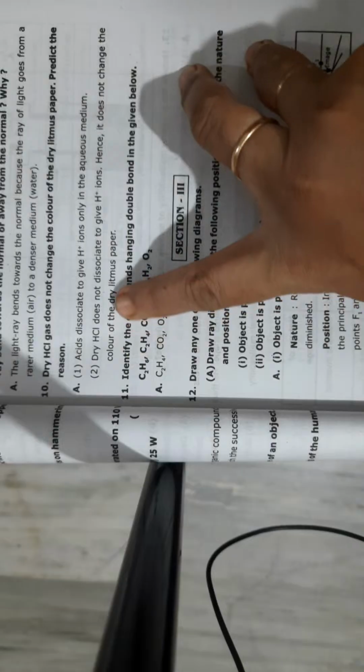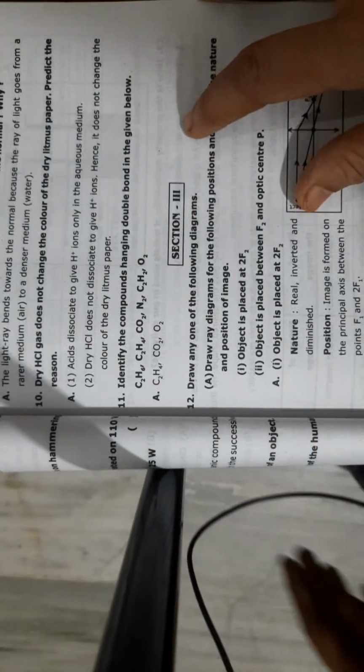Now the next question: dry HCl gas does not change the color of dry litmus paper. This is also a very important question, and we get it very often. Here HCl dissociates to give H+ ion only in aqueous solution, where H+ combines with water to give hydronium ion. Dry HCl does not dissociate to give H+ ion, hence it does not change the color of the dry litmus paper, because it cannot produce hydronium ion.